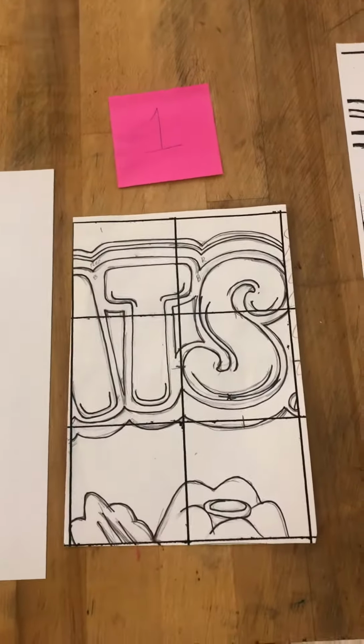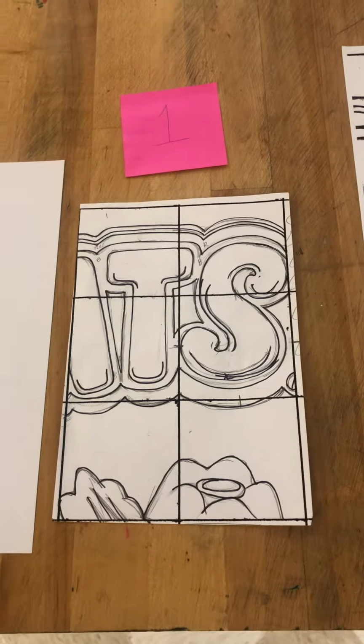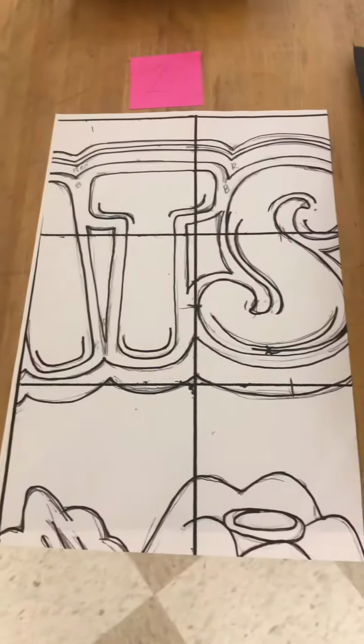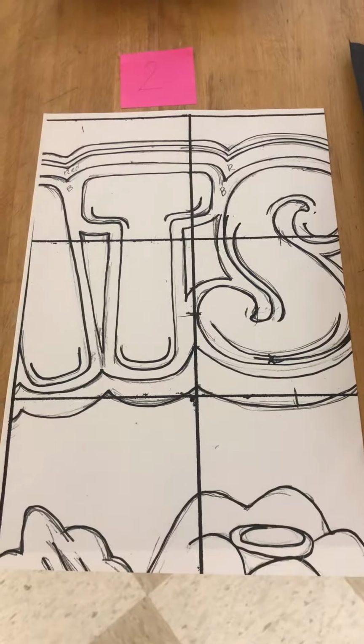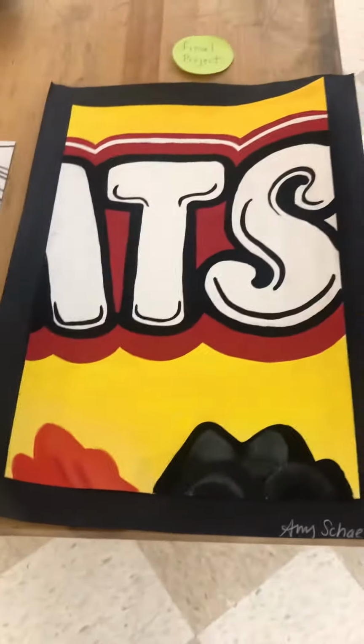So we have step 1, which is your rough draft after you pick your candy, drawing your rough draft gridded, going grid by grid, then having Mrs. Schaefer enlarge it after you went over it with a Sharpie in step 1, and then tracing your own drawing onto the final draft paper and then coloring it.